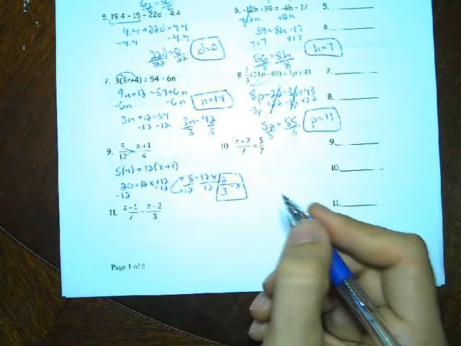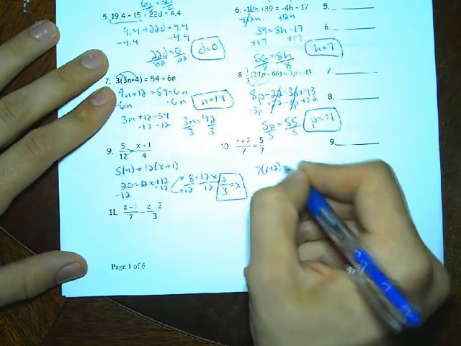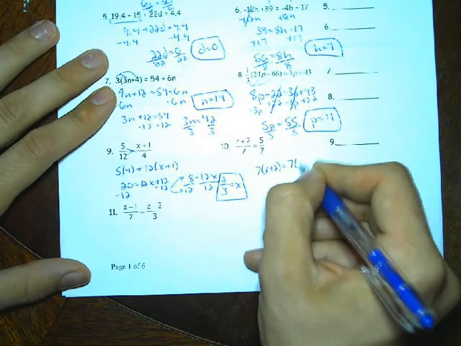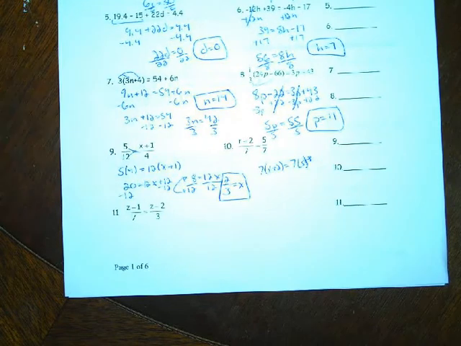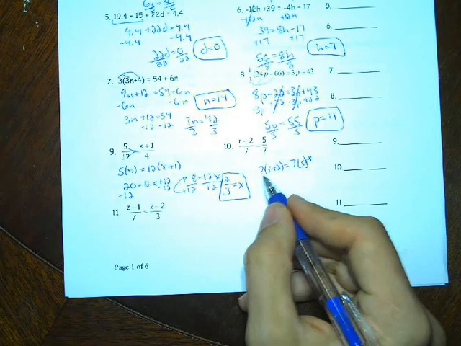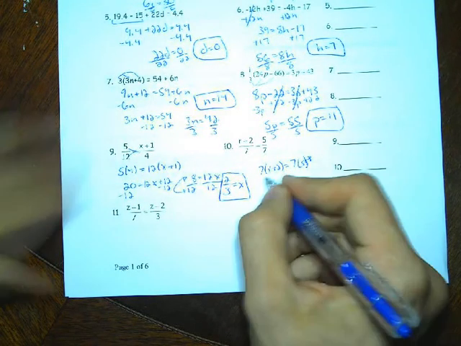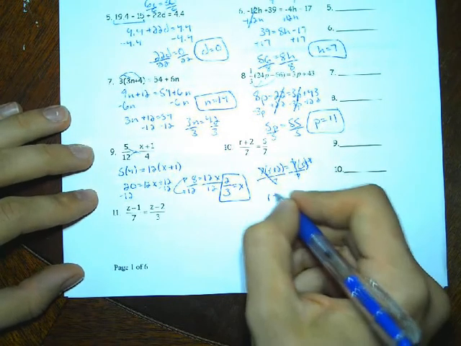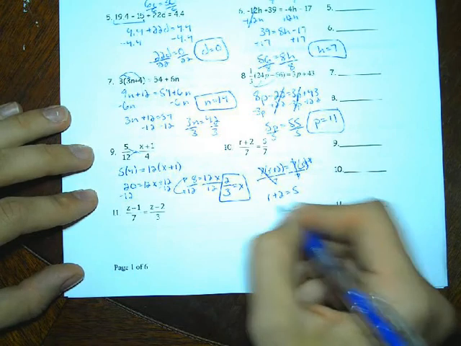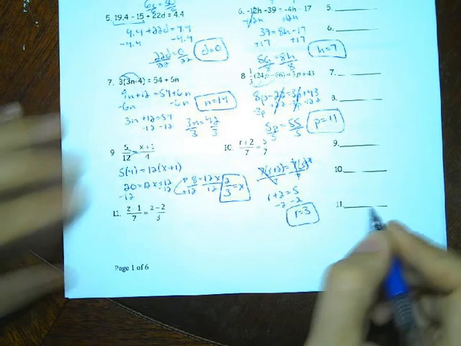Now, on this next one, I'm going to get 7 times r plus 2 is equal to 7 times 5. What I'm going to do here, I'm going to divide both sides by 7. I have 7 times this much equals 7 times that much. So if I divide both sides by 7, it'll cancel out, and I'll get r plus 2 is equal to 5. And then I very easily subtract the 2 to the other side to get r is equal to 3.